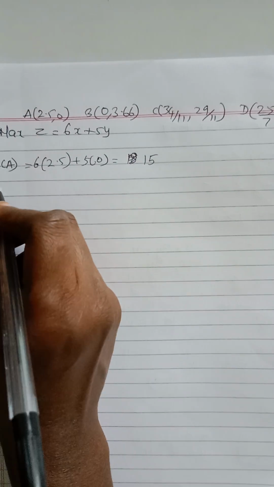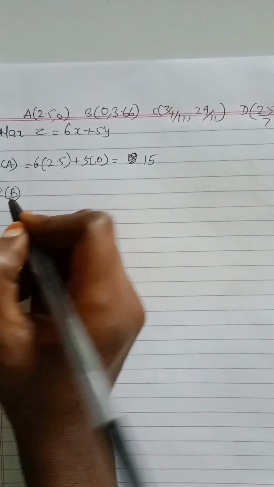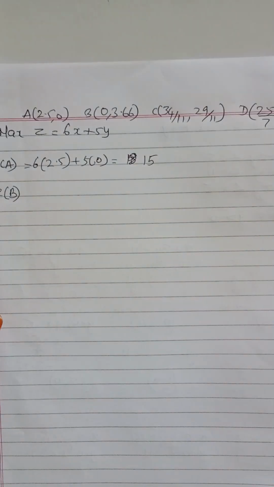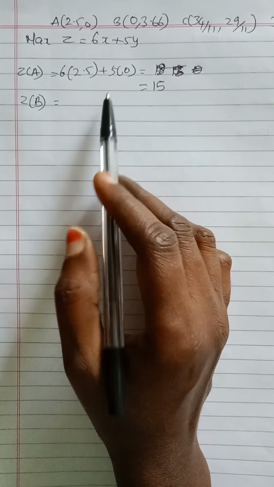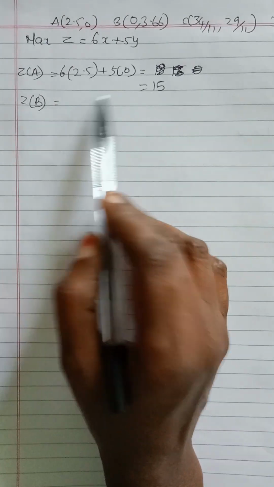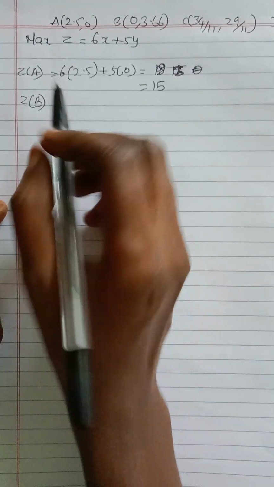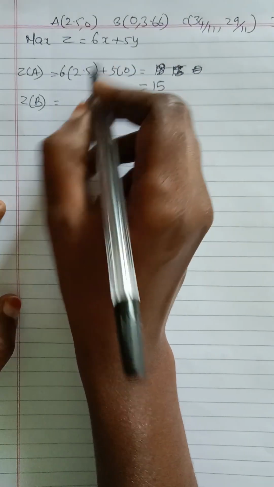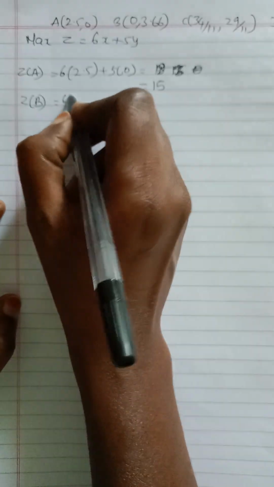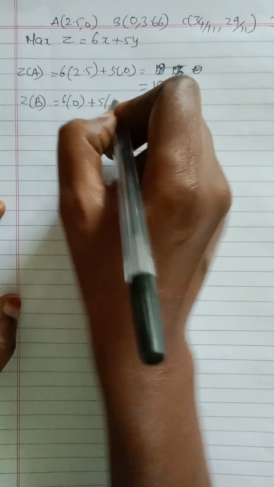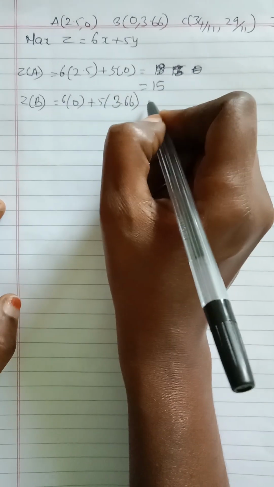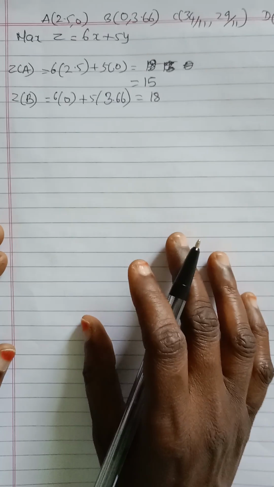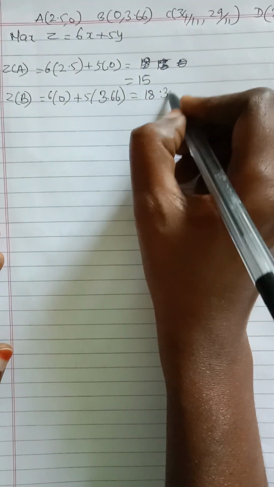Okay, next Z of B. So this will be 15, 6 into 2.5 will be 15. Okay, next 0 and 3.66. So 6 of 0 plus 5 of 3.66, which is equal to 18.30. So this value is 18.30.